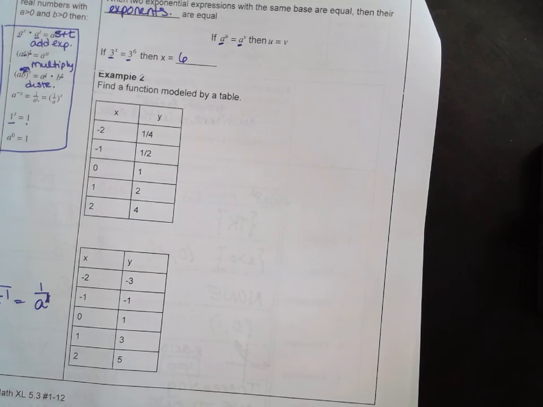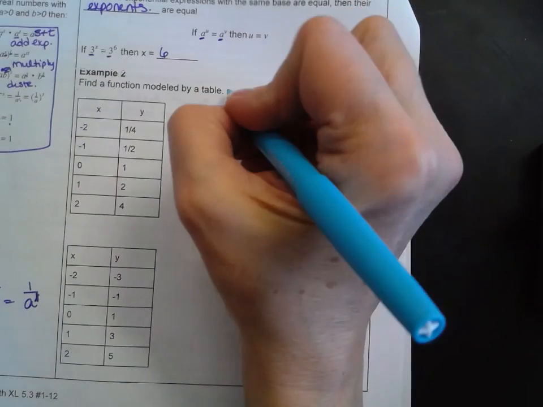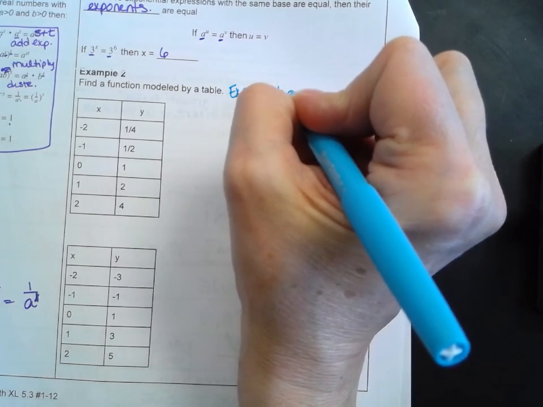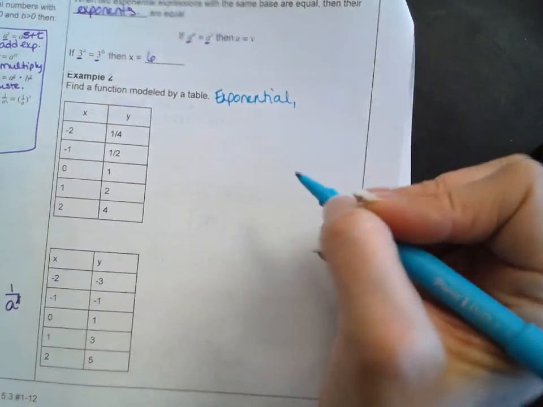All right. And our last example is just talking about finding a function modeled by a table. So think about all the different functions that we've done this year. We're doing exponential now. Okay.